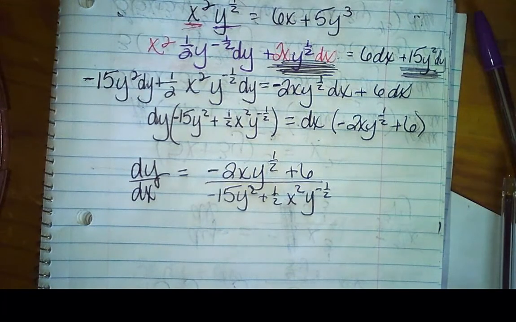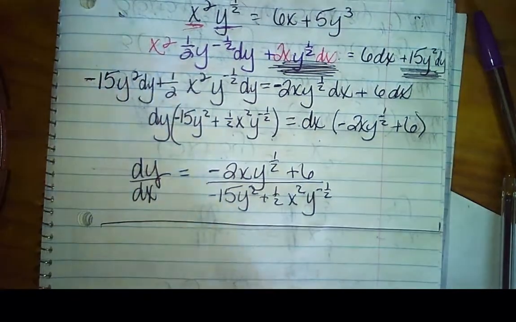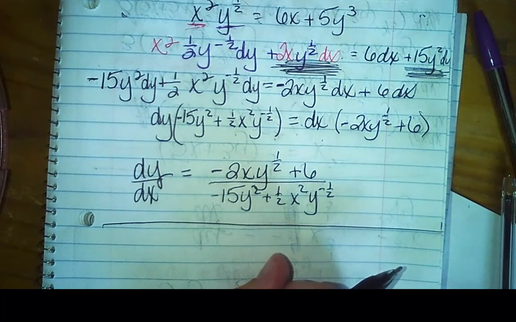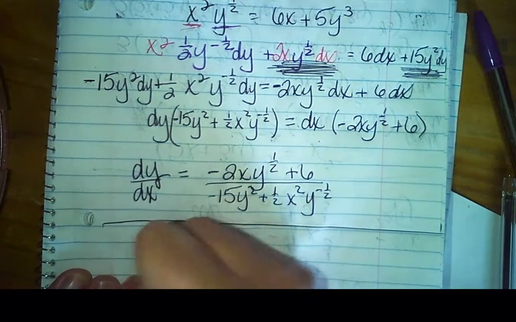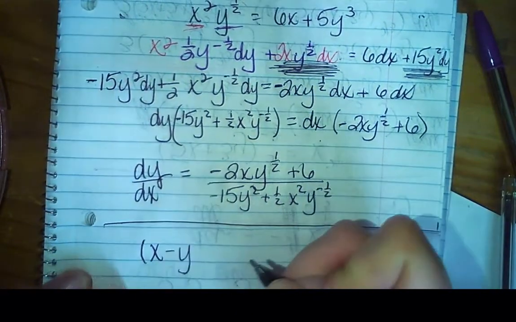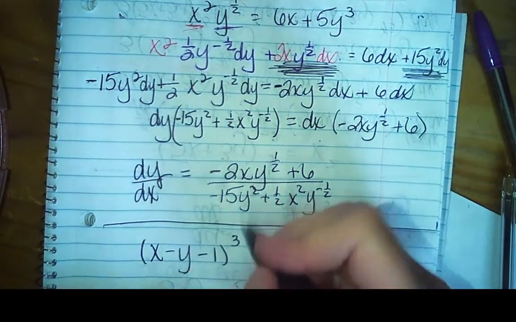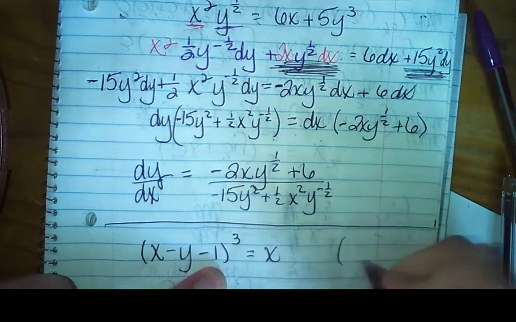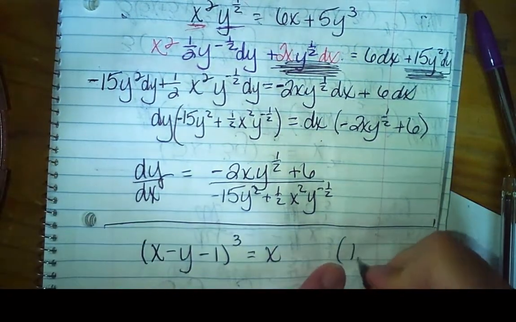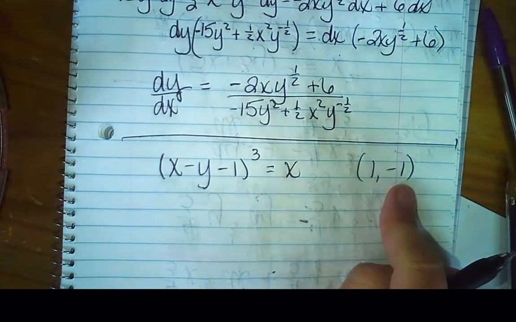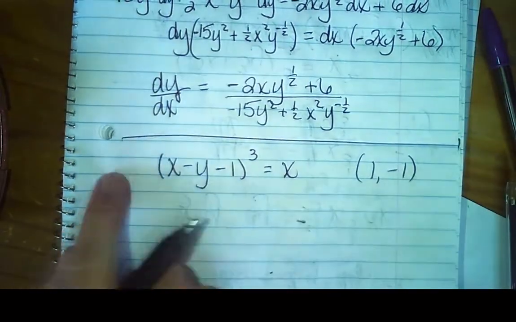All right, so let's try it one more time. We're going to find an equation of the tangent line to the graph of the function at the given point. So the function I'm given is x minus y minus 1 to the third power, and that's going to equal x. And the point that I'm given is 1, negative 1. So I've already got my x and my y. I need my m. Okay, so this is going to be my m.